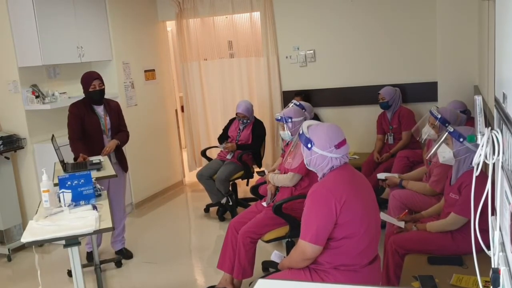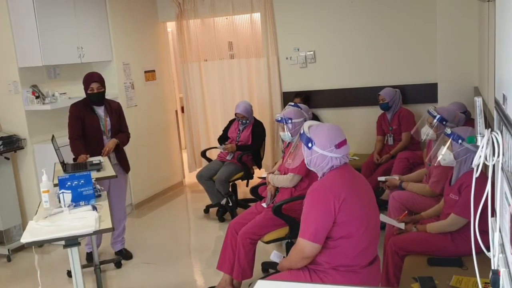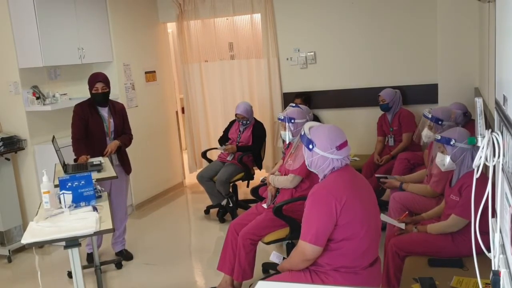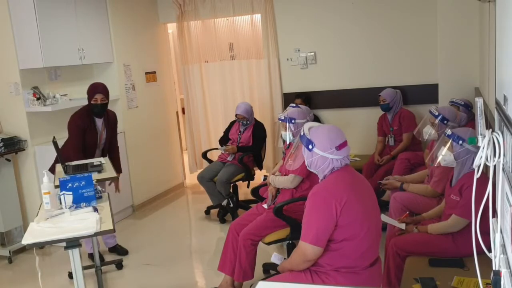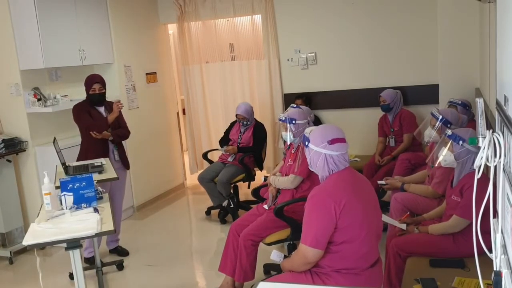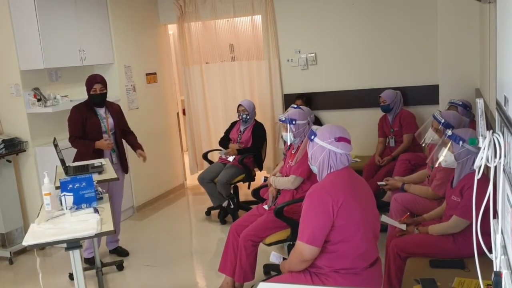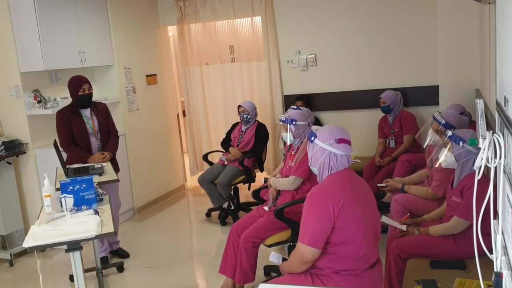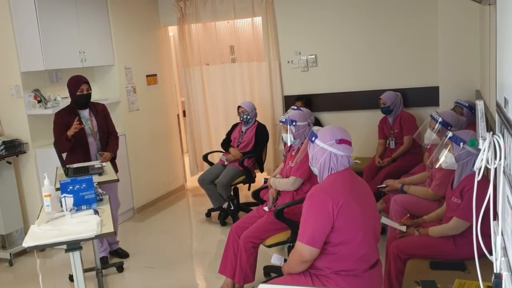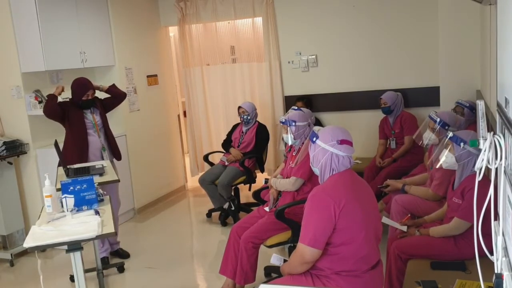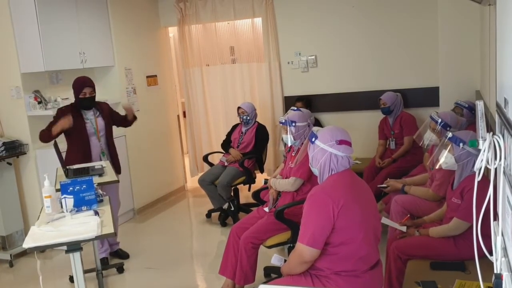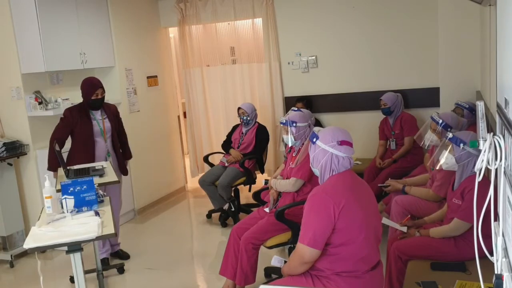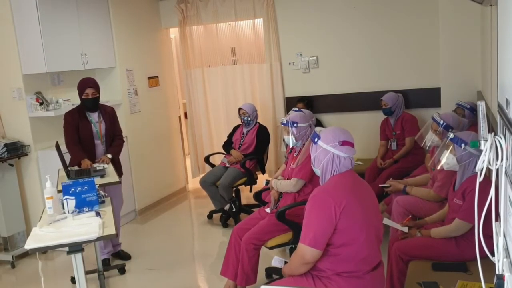Number 2, gowning. Fully cover torso from neck to knee, arm to the wrist, and wrap around the back. Fasten in the back at neck and waist. That means from the start we tighten the neck, the back, sometimes the wrist also.